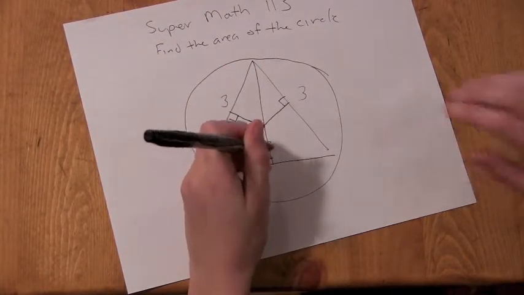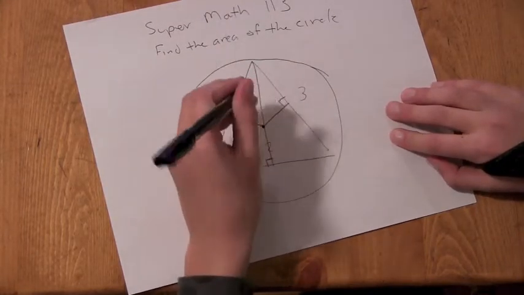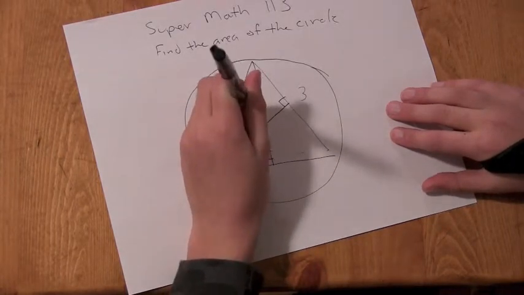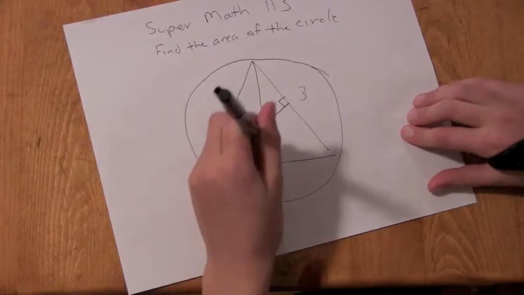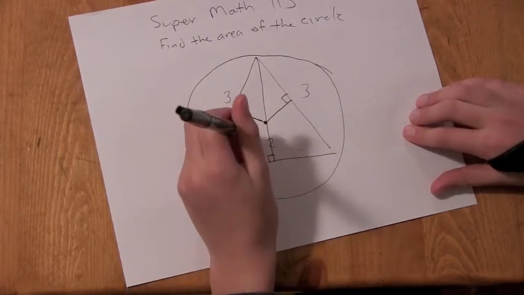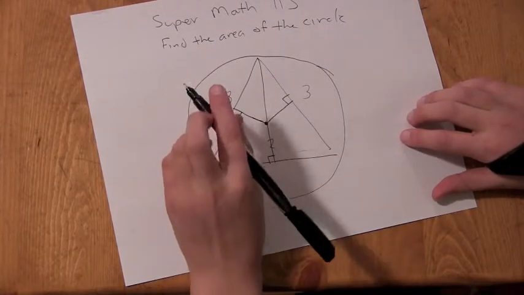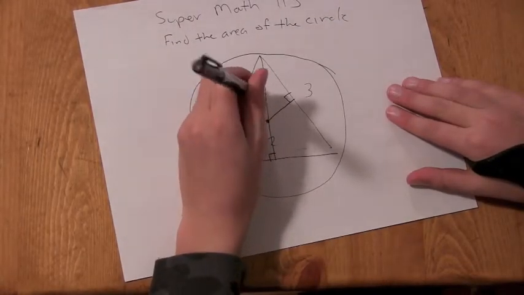Well, one of the things I know is that this height, the height of this triangle, is root 8. Okay, how did you figure that out? Because 1 squared plus something squared is 3 squared. So 1 squared plus something squared is 9, so that thing squared has to be 8, so the height of the triangle there is root 8, or 2 root 2. 2 root 2, alright.